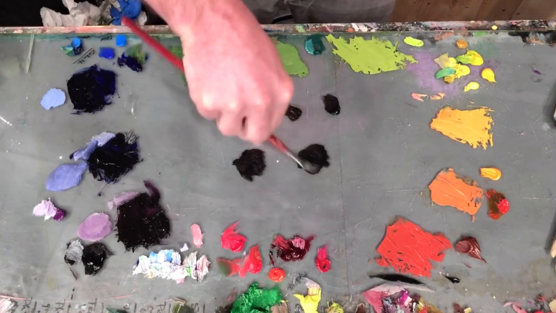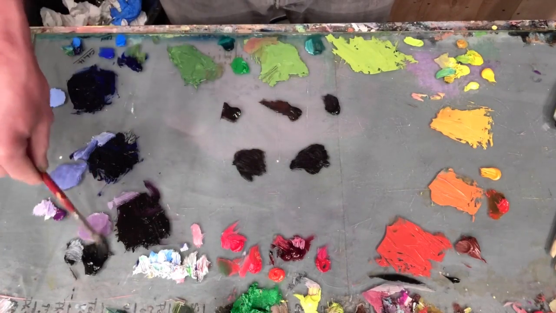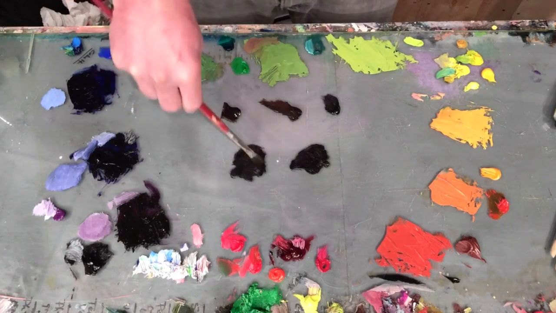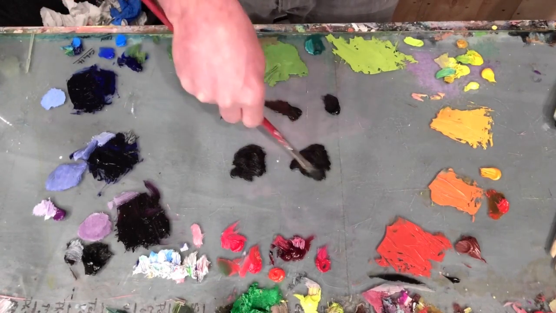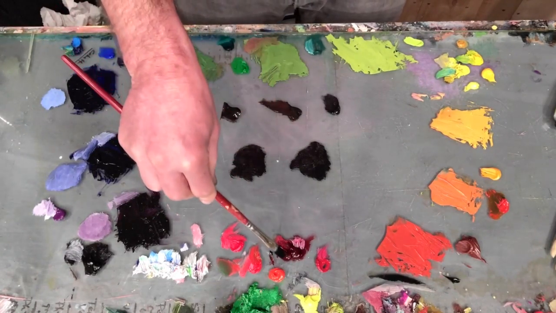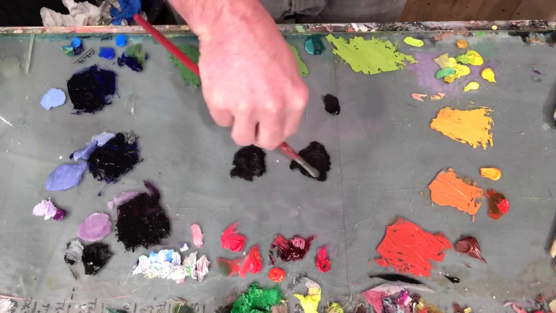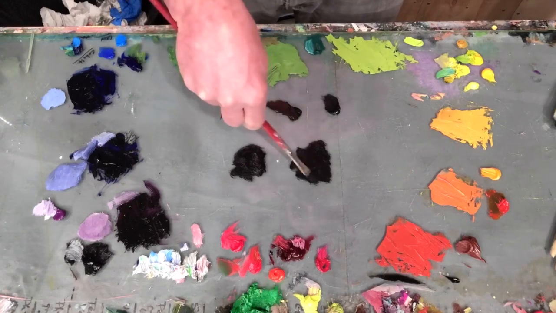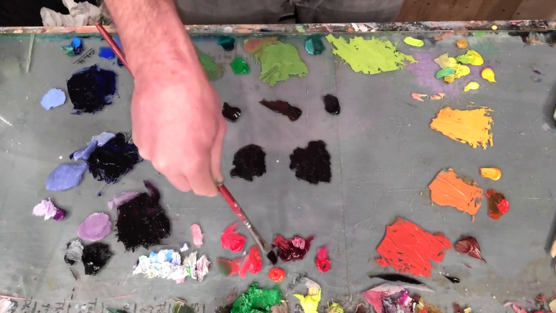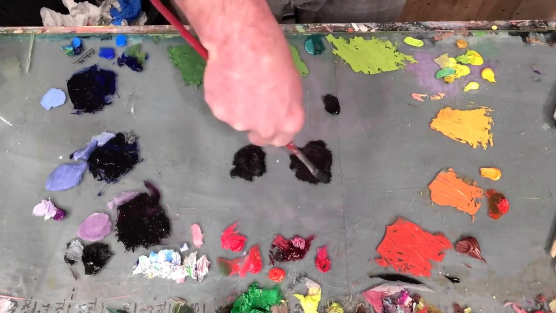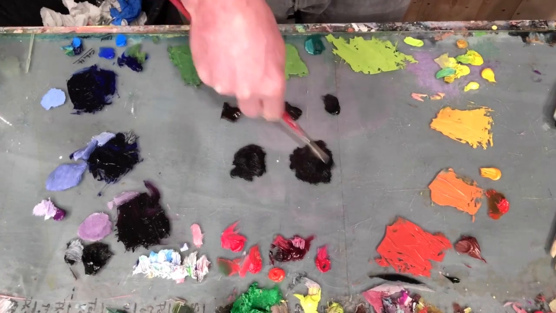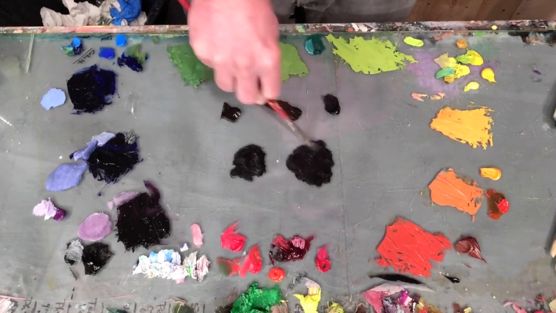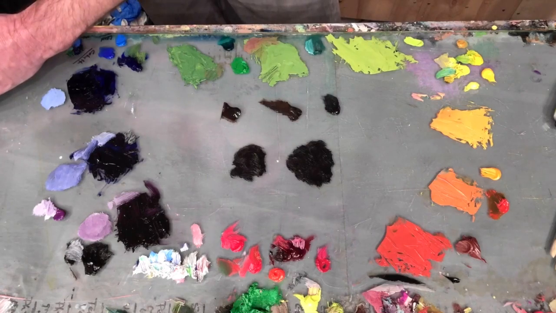So oftentimes when I have to do a black, depending on where it is on the painting and spatially and what's around it, you do want to tint it, or change its temperature. I like to do ultramarine and alizarin crimson in it. So this is going to be a warmer black.